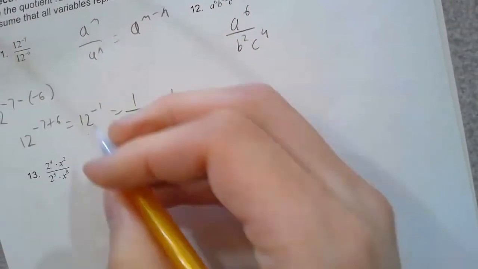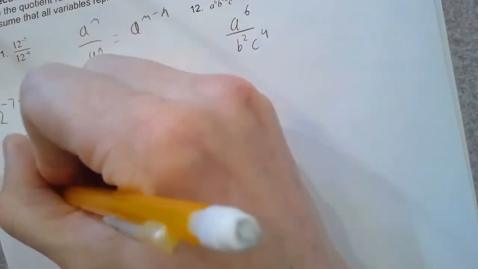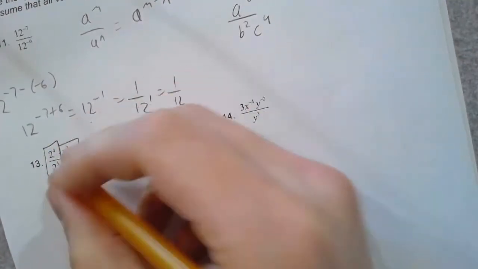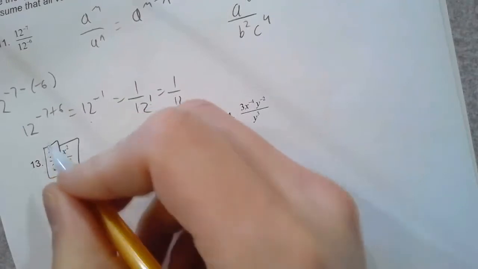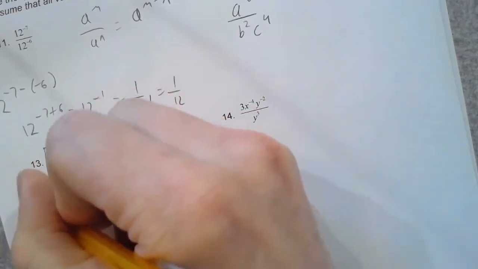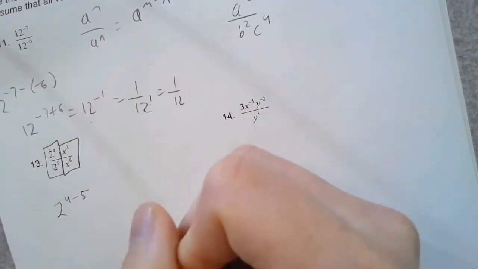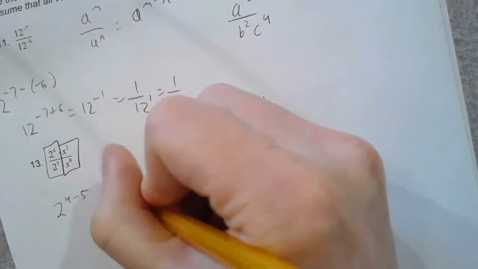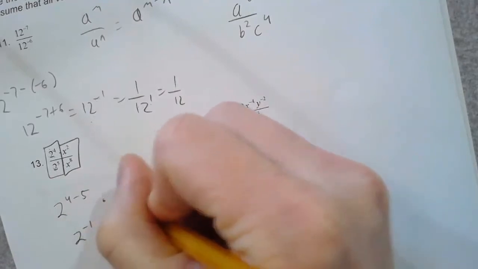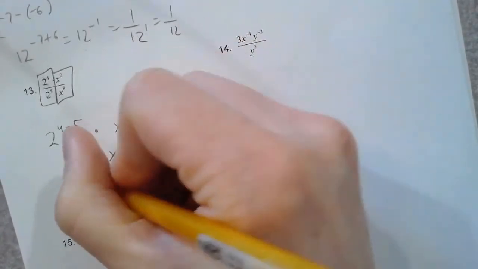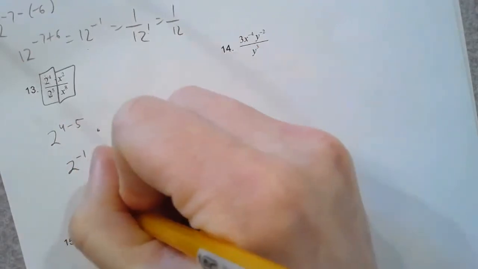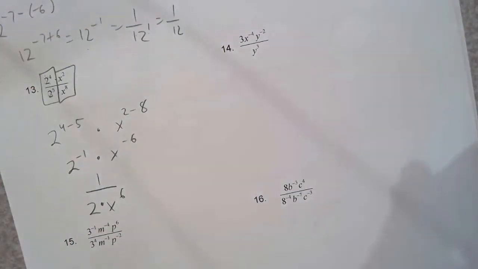Let's do this one. Now you have a couple options with these. We can do the numbers and the letters separately. And then there's a couple ways to do this. So I could multiply these out and then reduce the fraction. I could also do the division rule as I see it. So 2 to the 4th minus 5 times x to the 2 minus 8, which will be 2 to the negative 1 times x to the negative 6. And then to write those as positive, I would have to cross them both below the line. 2 to the 1, which is just 2, x to the 6, because when you cross the line, you change the sign.